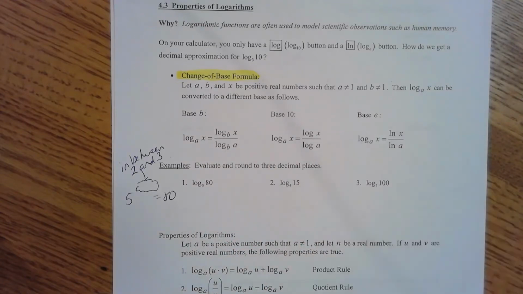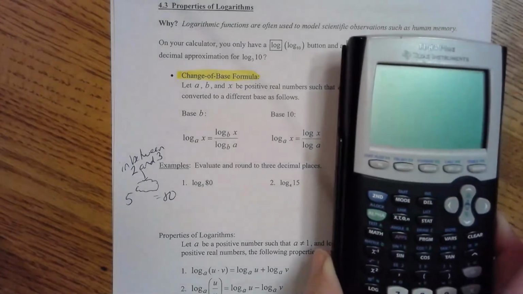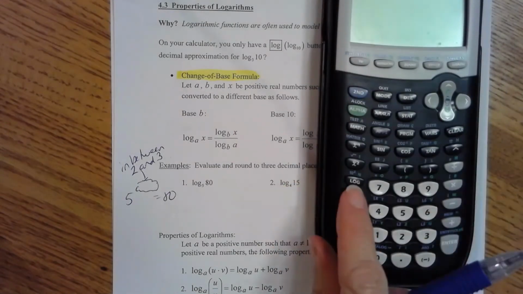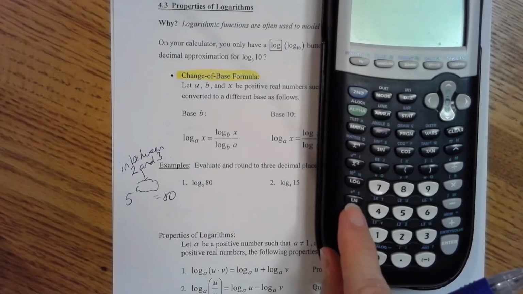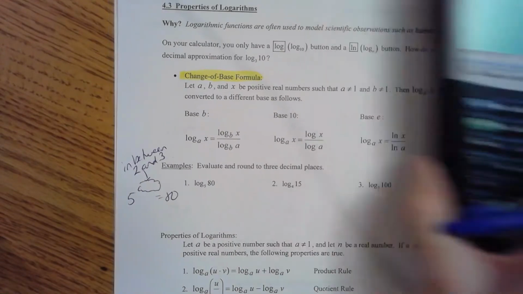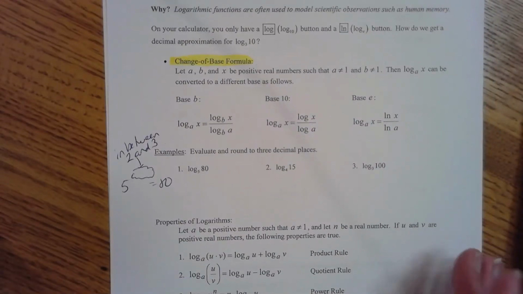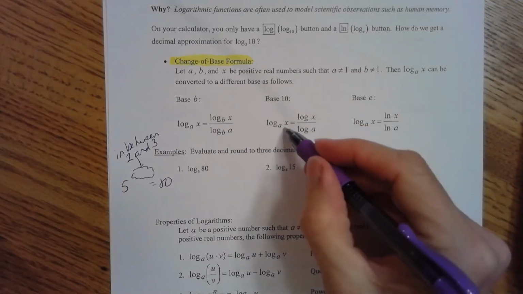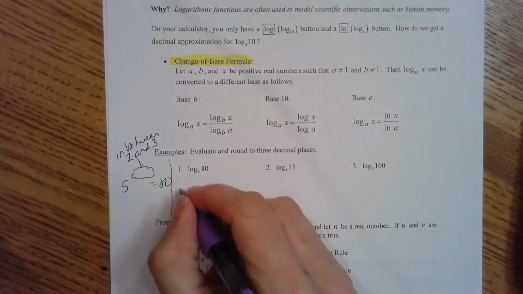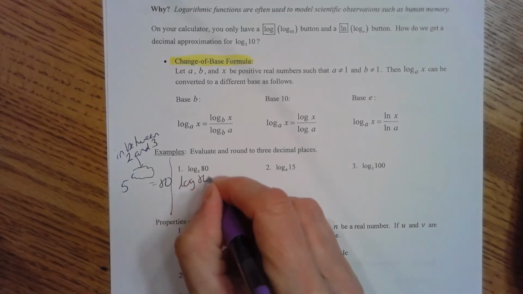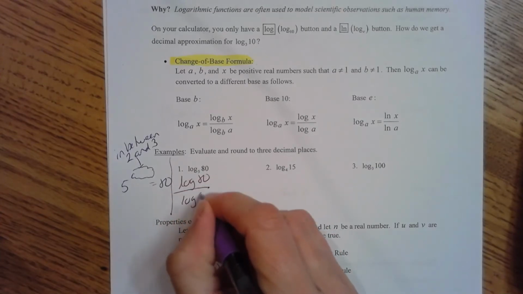Why we would like to convert it to base 10 or base e is because base 10 is in our calculator. There's log, so that's base 10. And base e is in our calculator because we have the natural log key. So the great thing about changing it into a base we can use is now we can use our calculator. So when we ask what is log base 5 of 80, we're going to change it into base 10. So that means take the log of the argument over the log of the base.